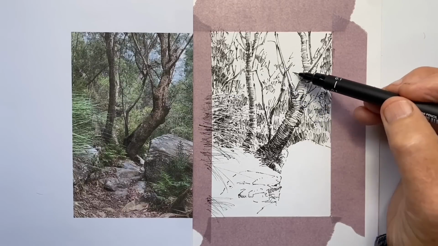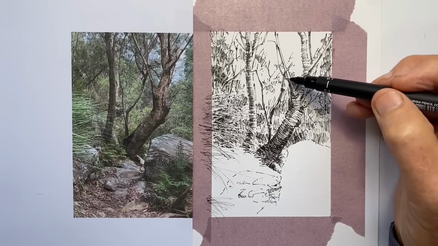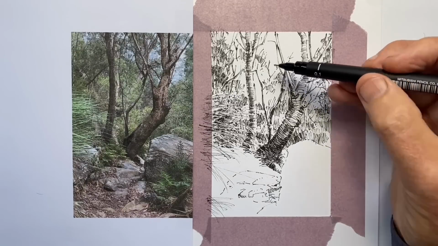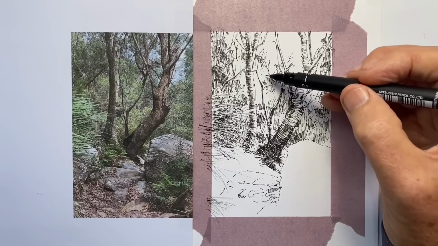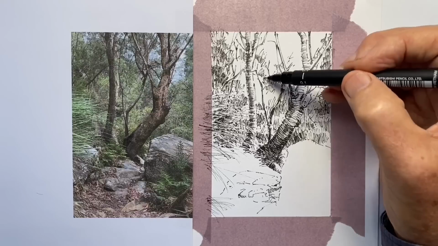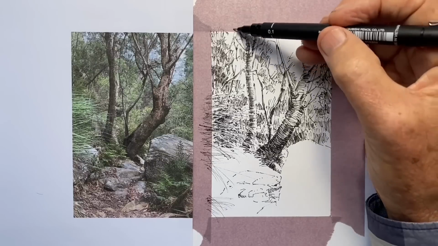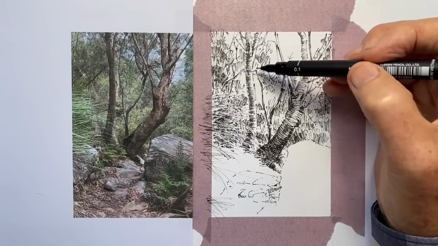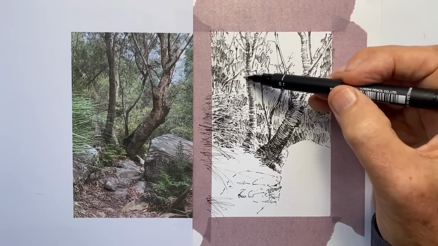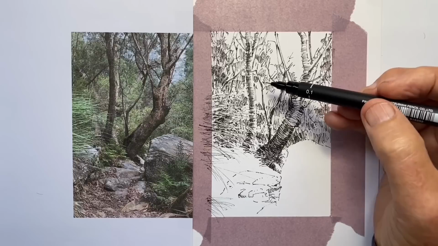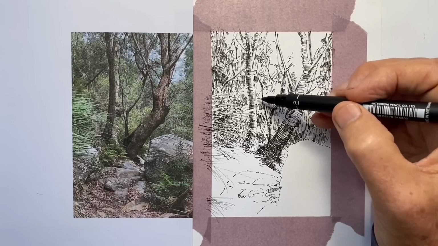Now, I'm already using a 0.1 for this, and I decided that for this demo and just for my own challenge, I would actually just keep using the same pen and try and vary the effect of how the marks look on the paper by lightening some of them, by trying to hold the pen lightly and doing very quick marks.